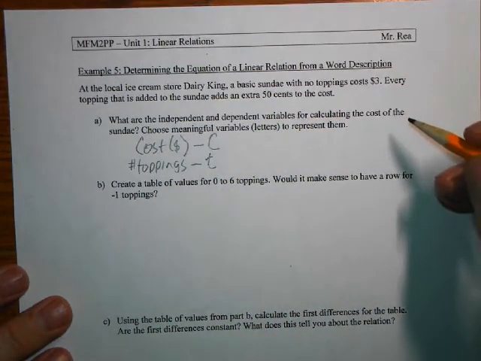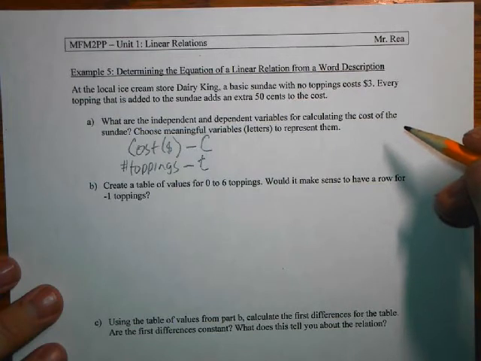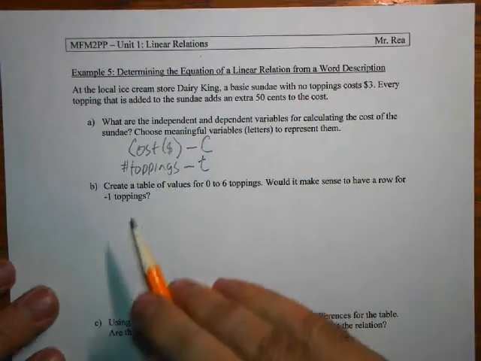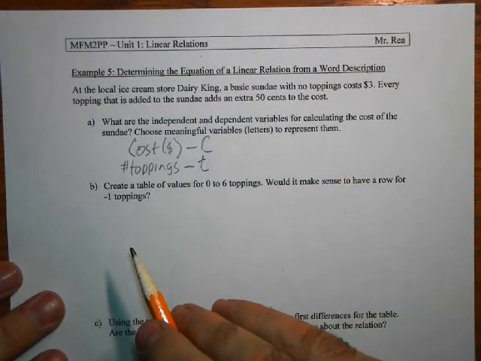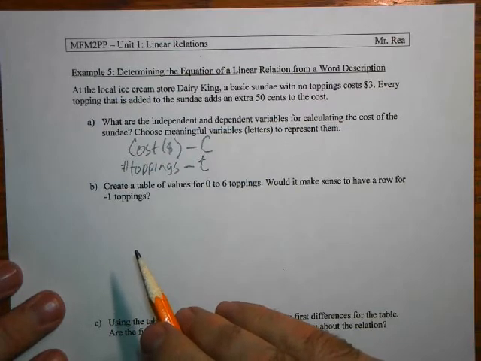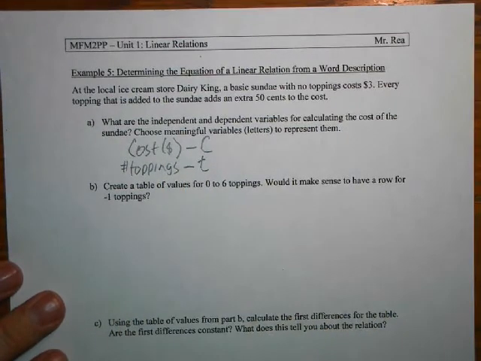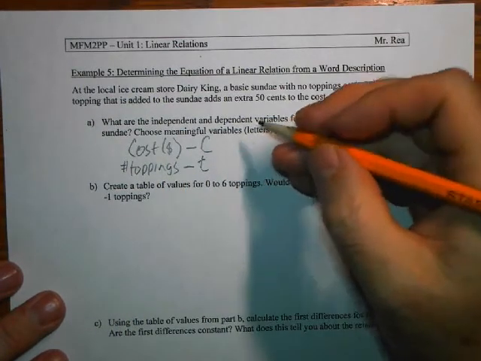Now, which one is independent, which one's dependent? We use our little trick of putting in the phrase "depends on." Does the cost of the sundae depend on the number of toppings, or does the number of toppings depend on the cost? The one that makes the most sense is the first one. The cost of the sundae depends on the number of toppings you get.